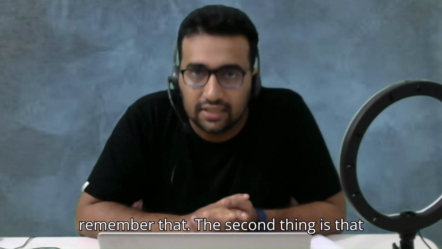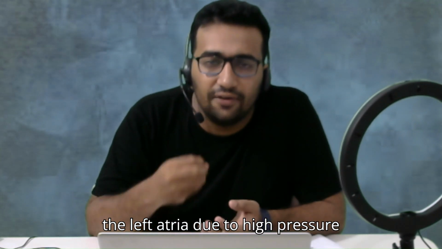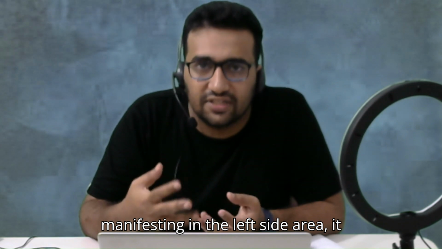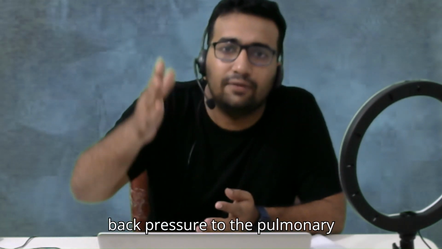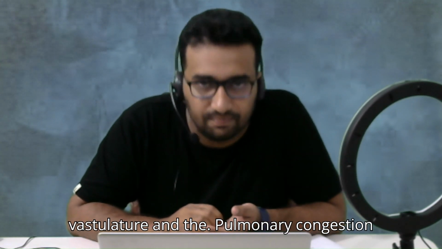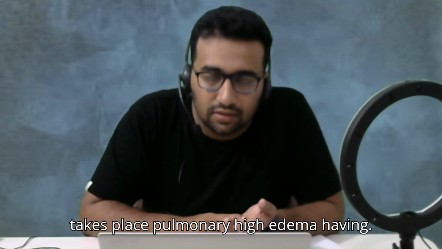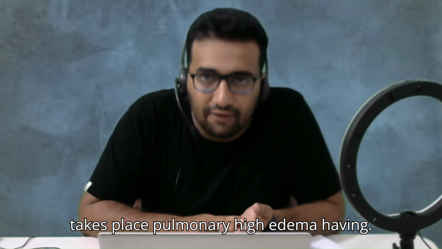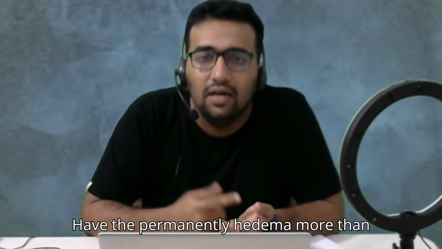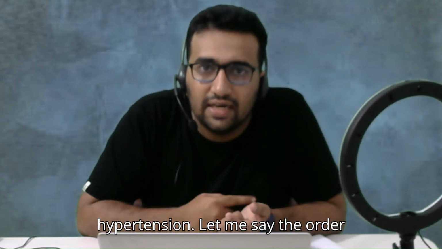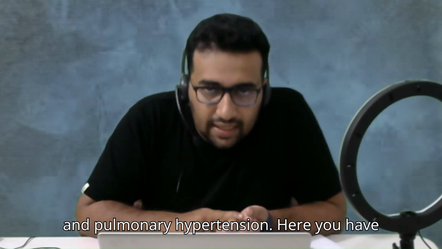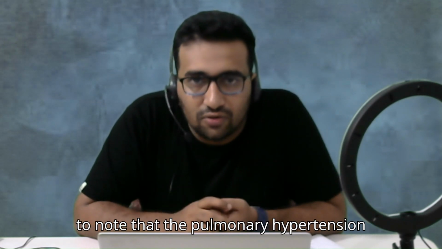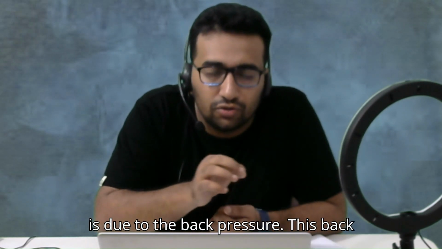Just remember that. The second thing is that the left atrium, due to the high pressure, transfers this pressure as a back pressure to the pulmonary vasculature. And pulmonary congestion takes place, with pulmonary edema. More than that, there will be pulmonary hypertension. Let me say the order: pulmonary congestion, pulmonary edema, and pulmonary hypertension. Here you have to note that the pulmonary hypertension is due to the back pressure.